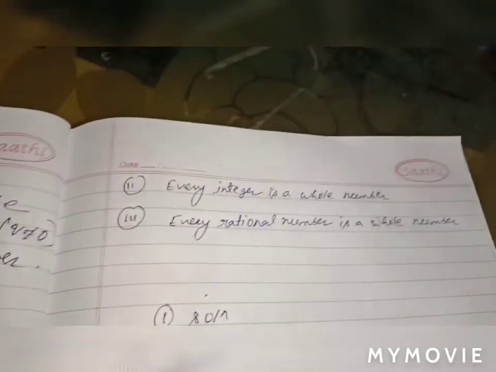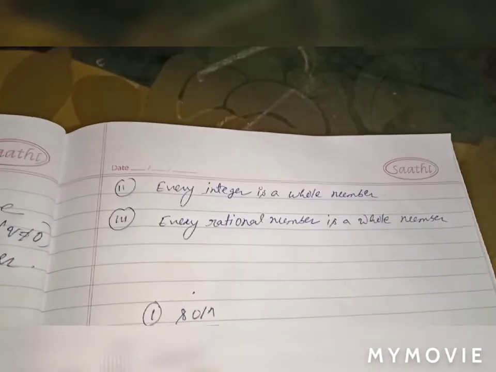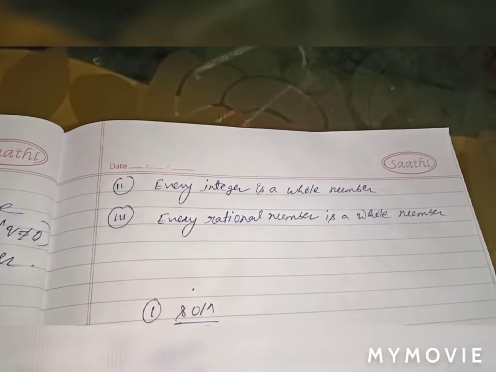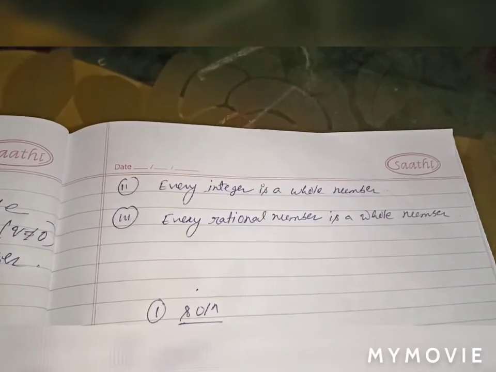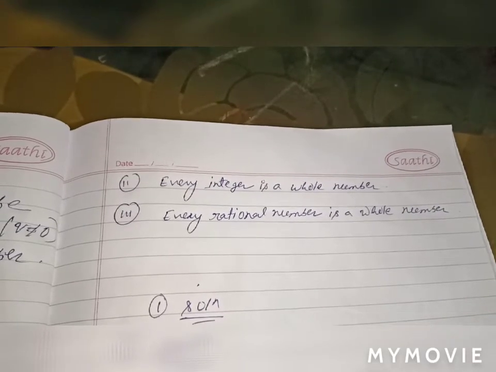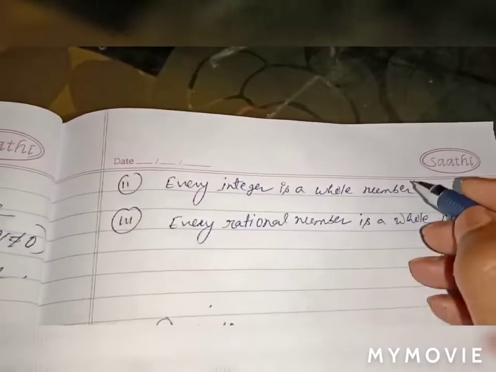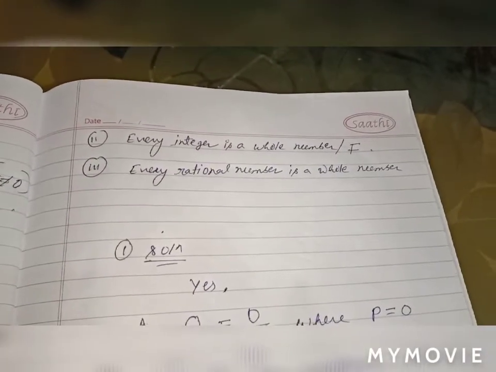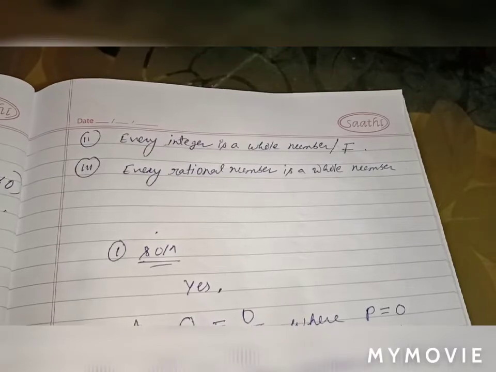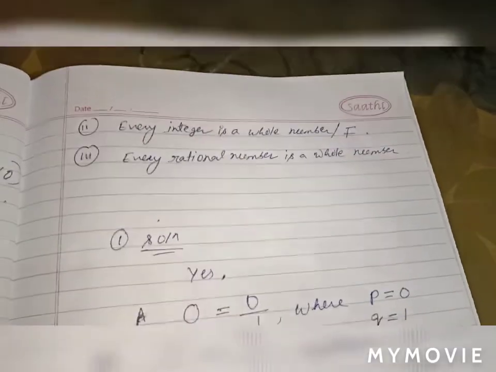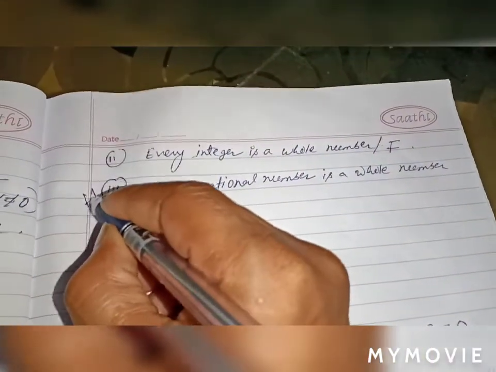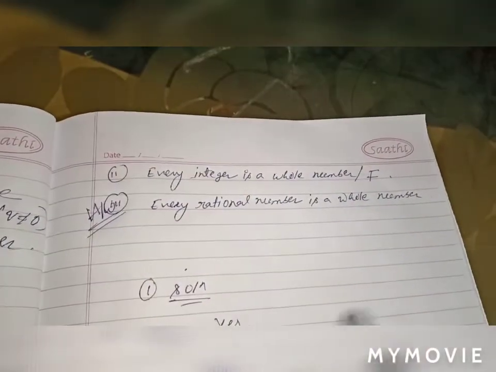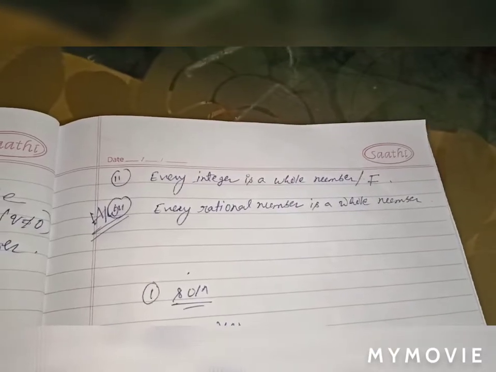Second, every integer is a whole number. No, it is false. Why? Because negative numbers are not whole numbers. So here you have to write false, since negative numbers are not whole numbers. Third, every rational number is a whole number. This is for you. You need to decide whether it is true or false and write the reasons. These two I have already done, 1 and 2. Number 3 is your homework.